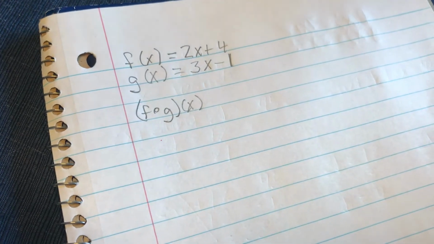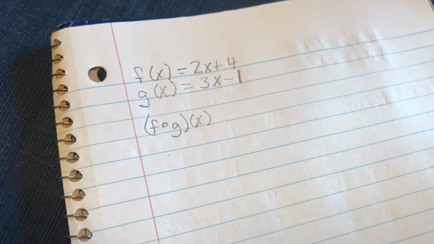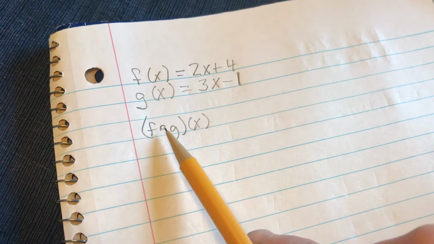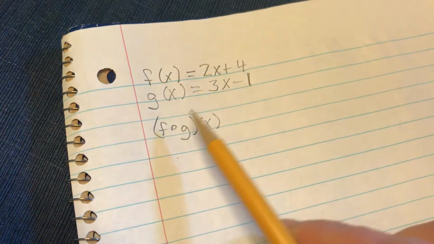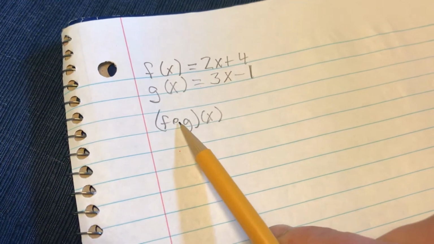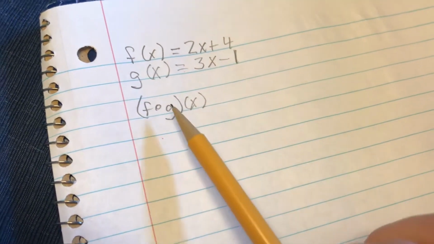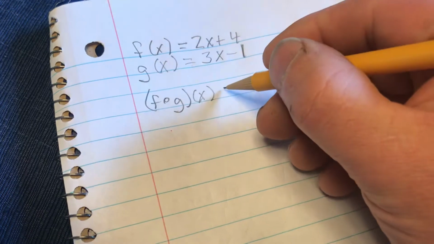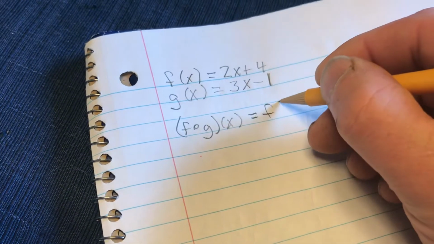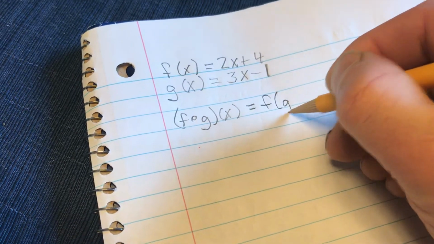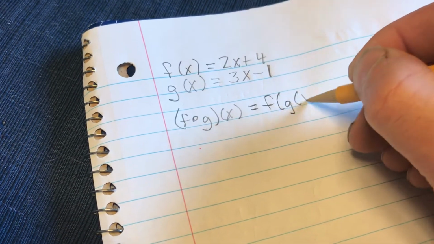Now, the way we would write or read that is f of g of x. And it's important that we pay attention to whether that is an open circle for composite or a closed circle, which means times. In this case, we've got the composite. That also means the exact same thing as if I write this, f of g of x.